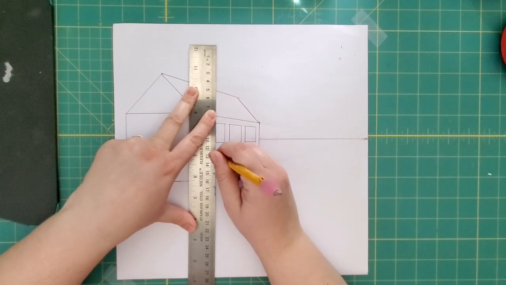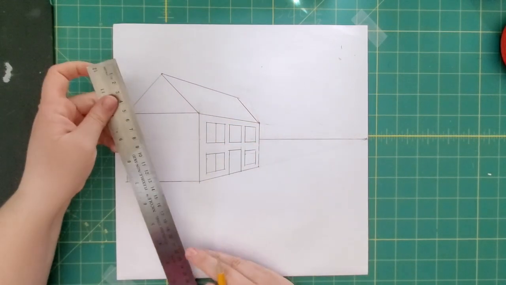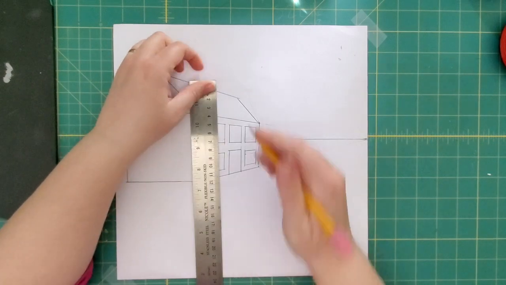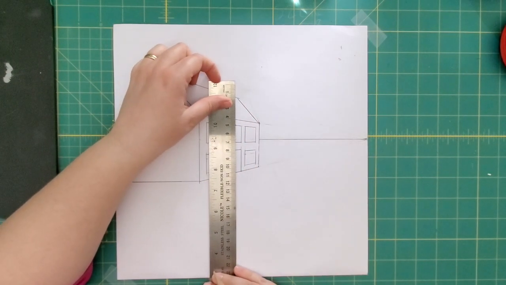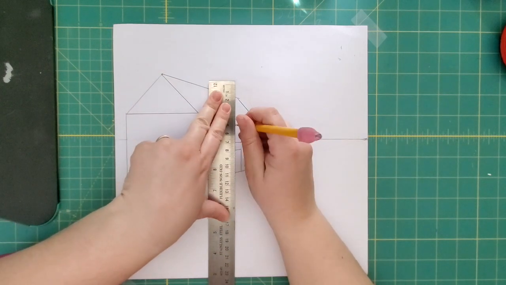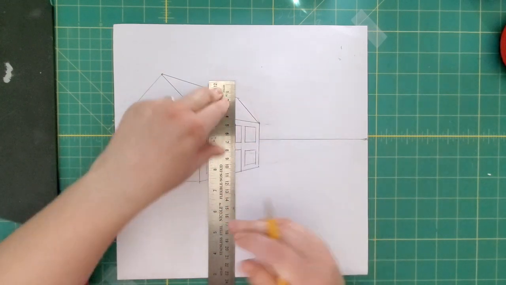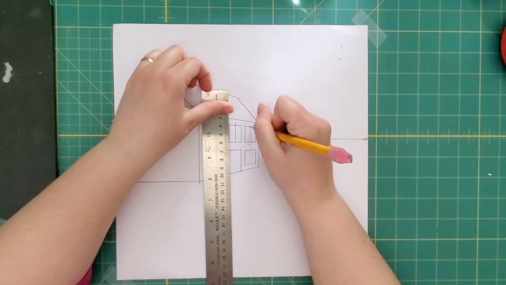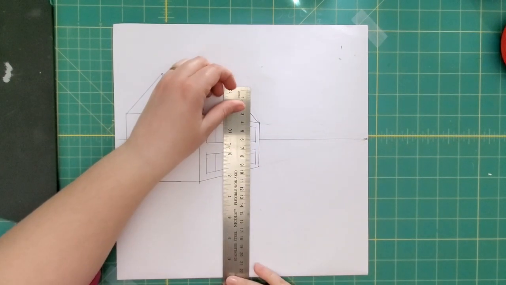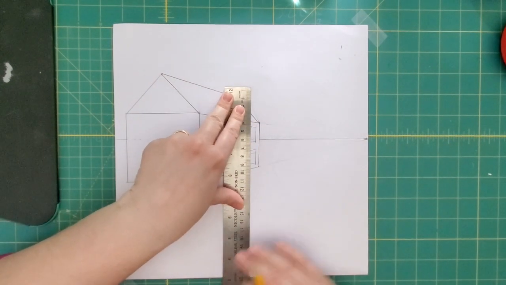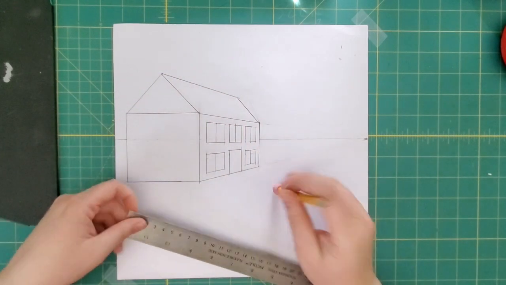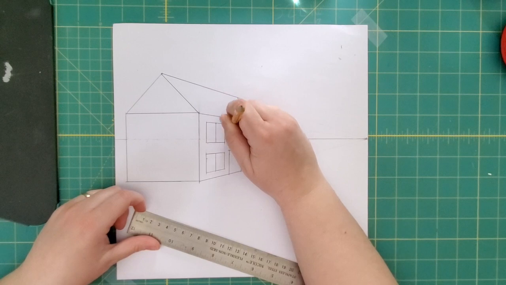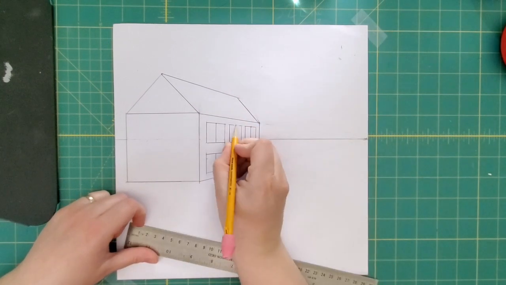1 and 2. I'm going to do both floors at the same time because it's kind of silly not to. Why reposition your ruler and do it again when you can just do it once? And I'm not going to draw a line in the door. That seems a little silly. And then I'm going to do one over here on the last window. 1 and 2.